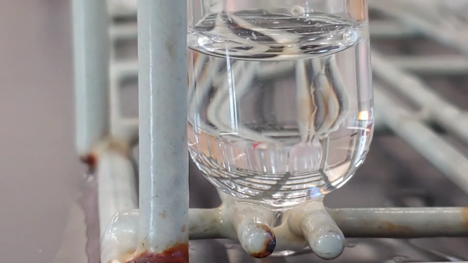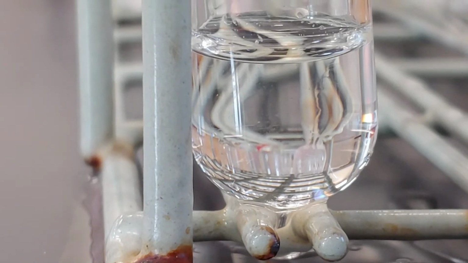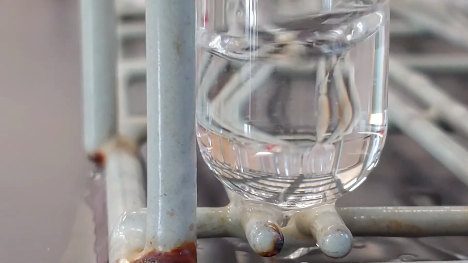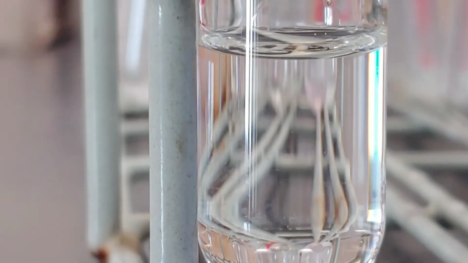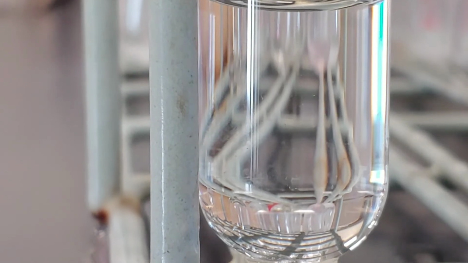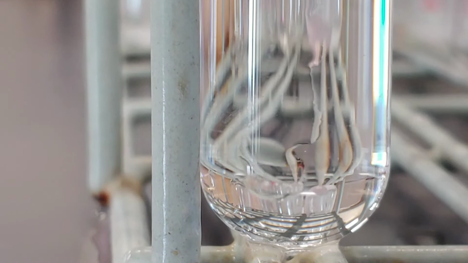Okay, reaction number 12. This one, watch closely. This is aqueous sodium chloride plus aqueous potassium nitrate. Okay, there you go. Did you see it? Yeah, no, me neither. There was no reaction.